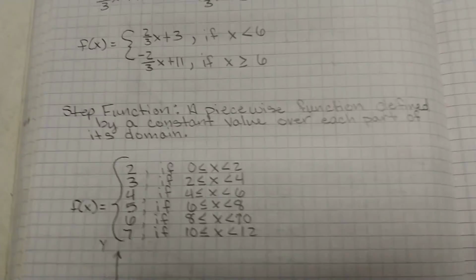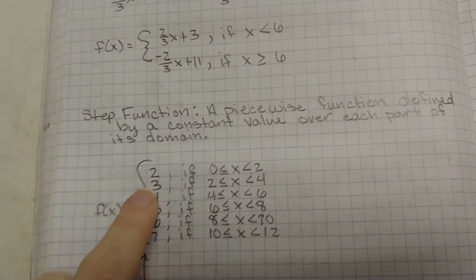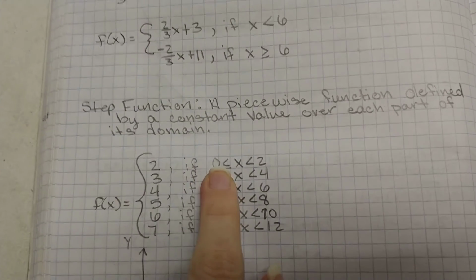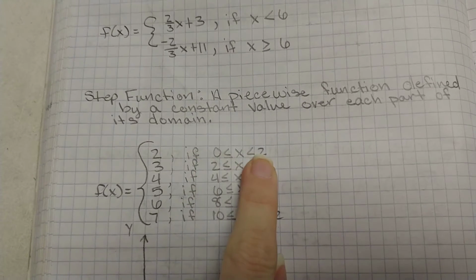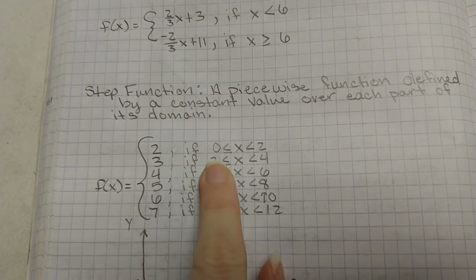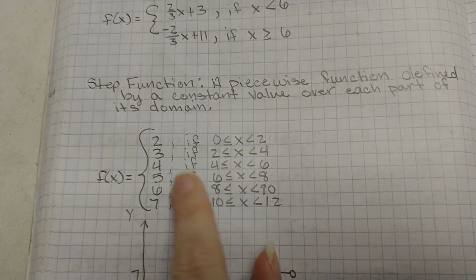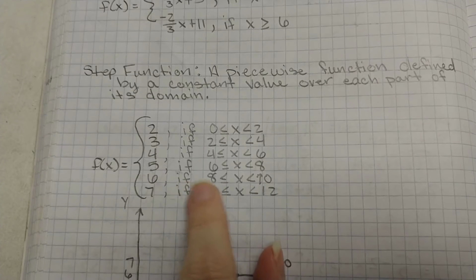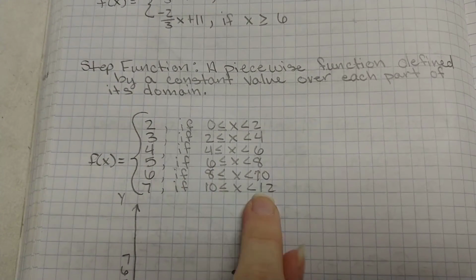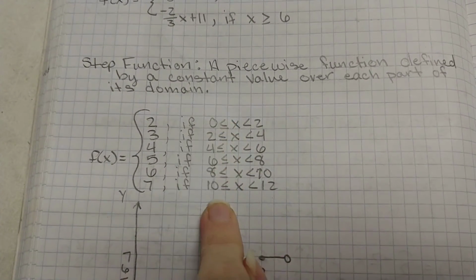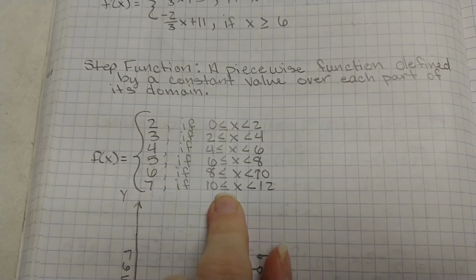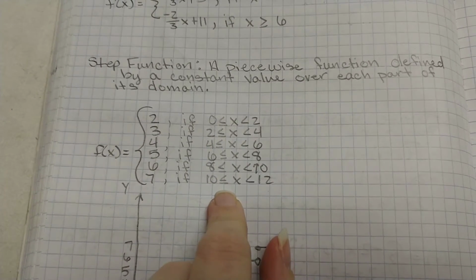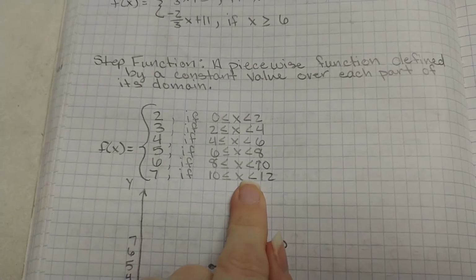So if this is our function that they give us, we have 2, 3, 4, 5, 6, 7. It's going to be 2 if it's between 0 and 2. It's going to be 3 if it's between 2 and 4. 4 is between 4 and 6. 5 is between 6 and 8. 6 is between 8 and 10, and 7 is between 10 and 12. So first thing I would notice is that all of these left bounds, the lowest number in the bound, have our line underneath, which means they're the closed circles. Our right side is our open circle.